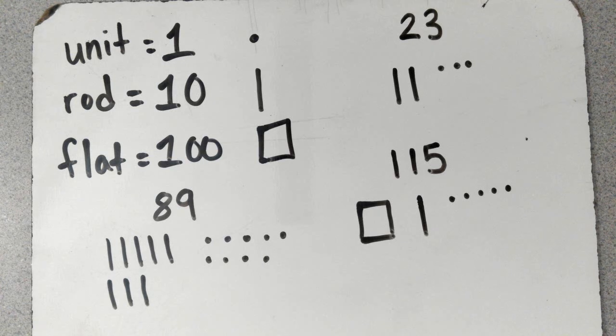So that gives you a little bit of information about base 10 blocks and how you might see your child be drawing these and how to represent them.